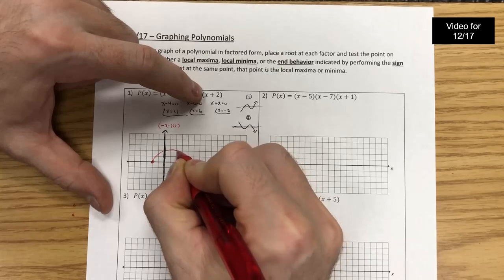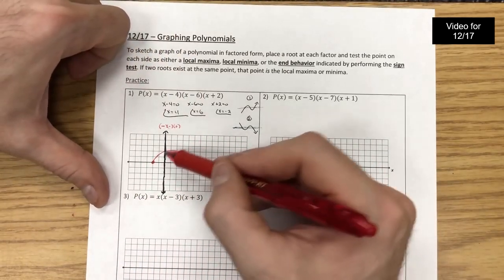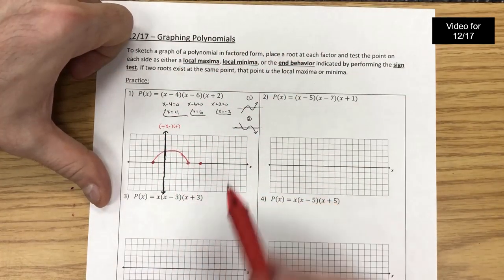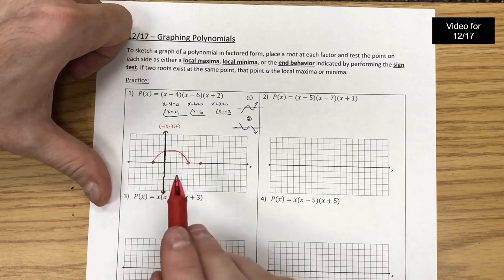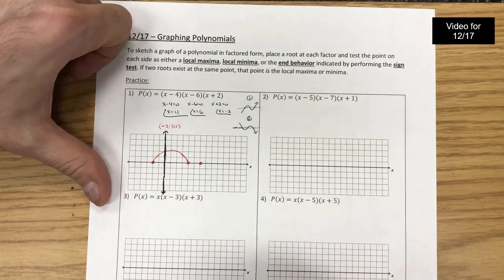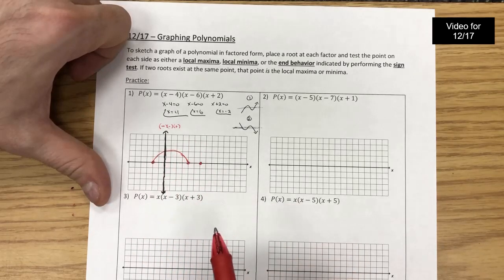Because my end result, I don't actually know how far up it goes, but I know it goes up. Could be up a little higher, it could be up really high, or it could be up barely anything at all. Again, we're not actually graphing the polynomial, we're graphing a rough sketch to see what the general shape of it looks like. So I know that my end result is going to be positive.